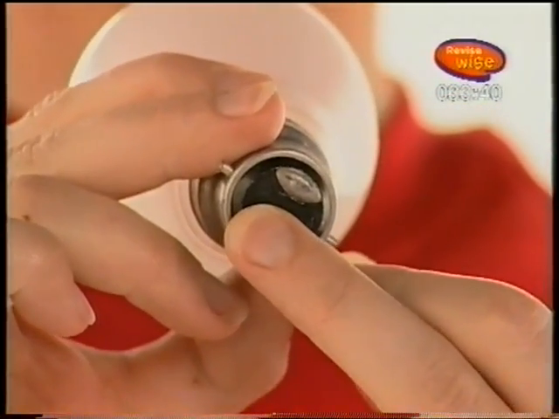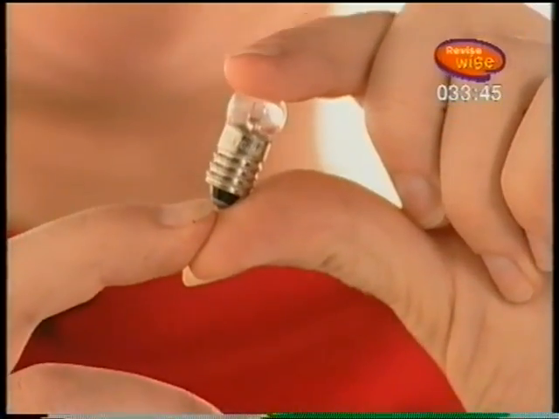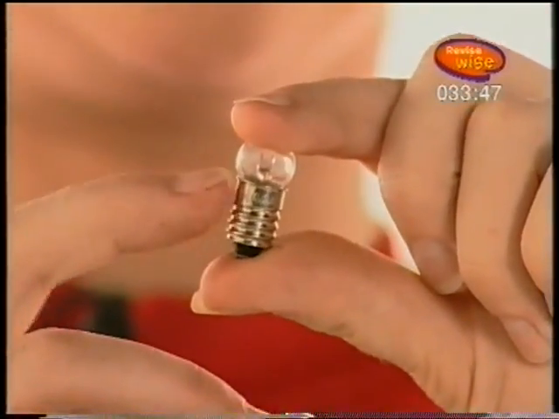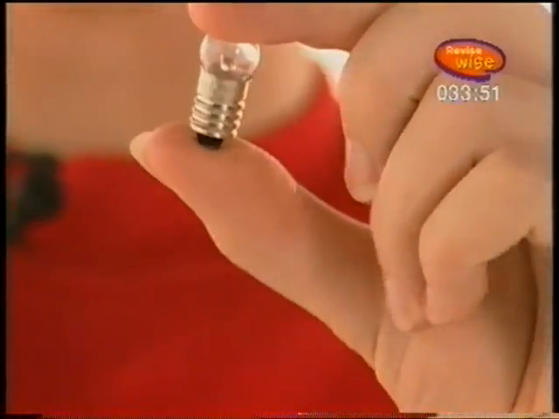I'm not sure. Well, it depends which sort of bulb it is. Here's a big bulb, like the ones you have at home. Now, the current goes in here and comes out of here. And in a small bulb, the current goes in here and comes out here, or goes in here and comes out here, depending on which way it's connected to the battery.